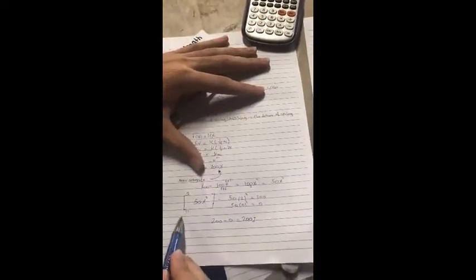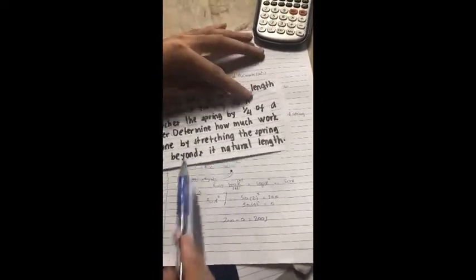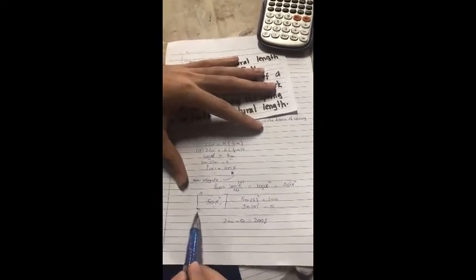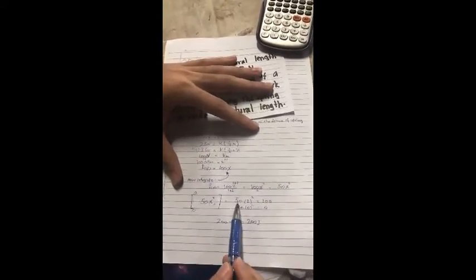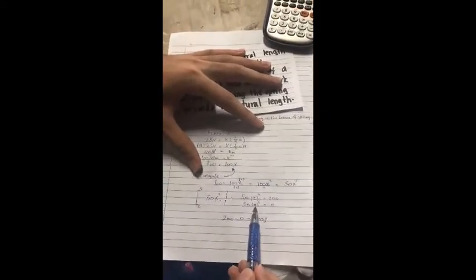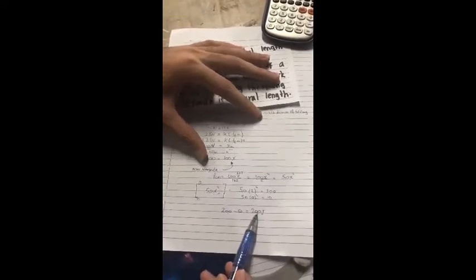So now we will do the integration. From 0 to 2, because they gave us that in the question, you put the 2 here and the 0 here. So 50 times 2 squared is 200, and 50 times 0 squared is 0. So 200 minus 0 is 200 joules.